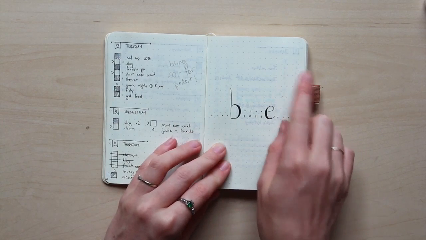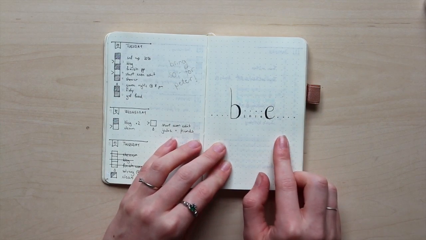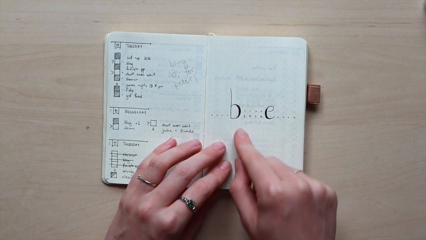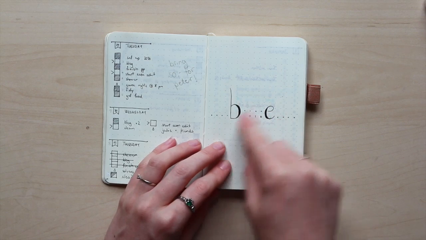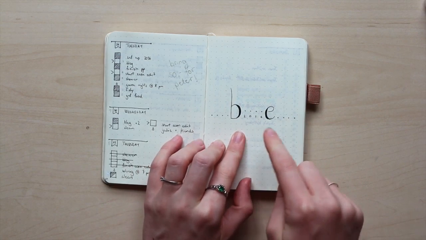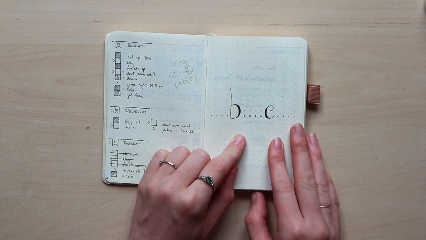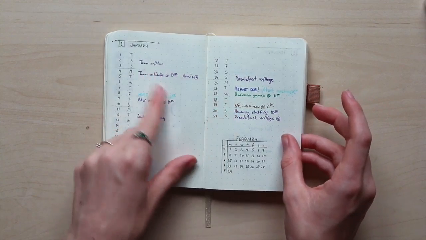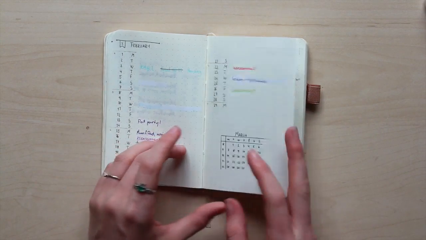Then I really like this page. I remember I loved it when I made it. It's that kind of faux calligraphy look, but slightly weird because I didn't really know what I was doing, but my word for 2016 was B, and I really like how this page turned out. Then some more monthlies, still with all the colours, so many colours.